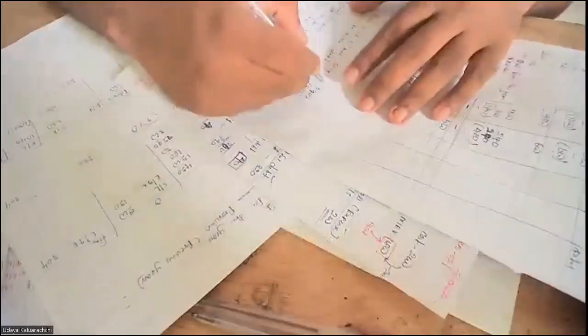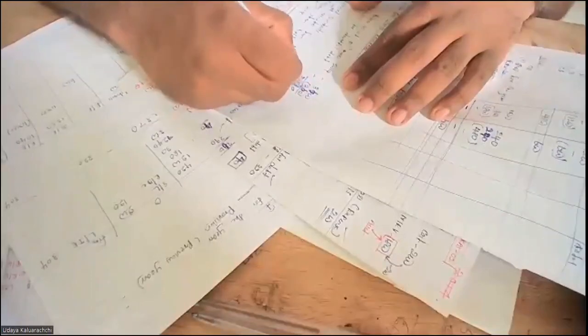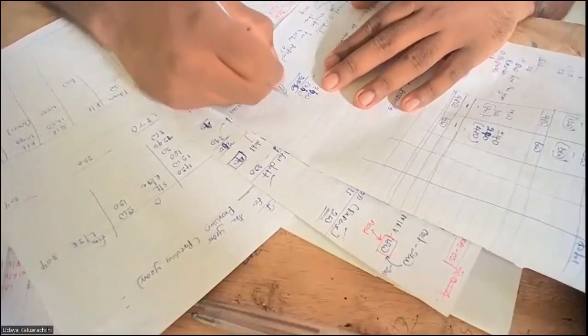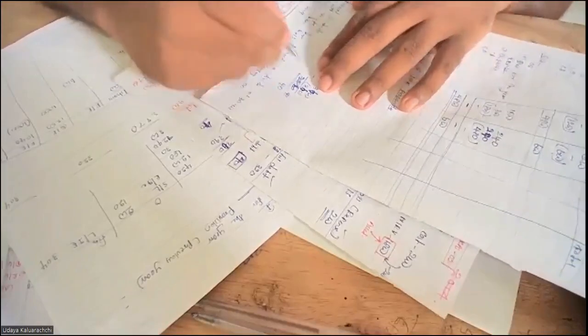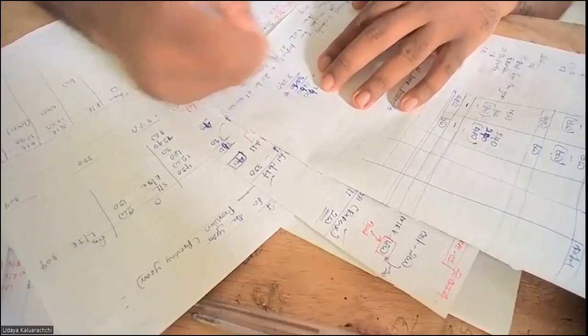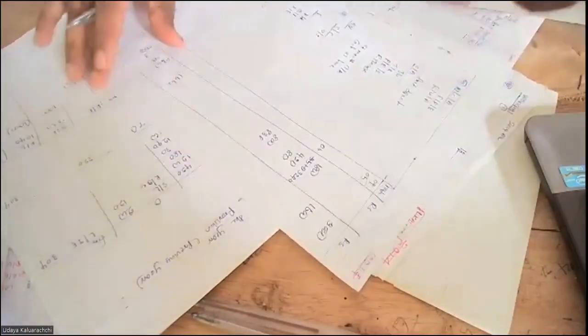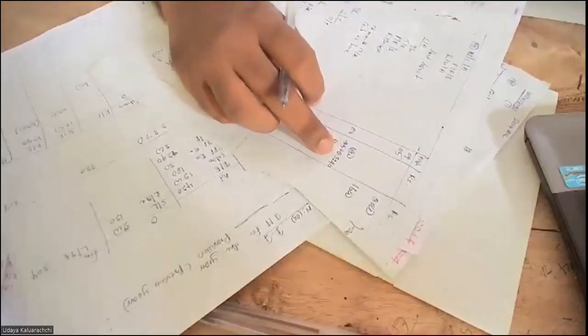Then also you have to adjust the note number. Note for trade receivables is 3,600, 360. 3,240. 3,240 is the last balance of trade receivables.